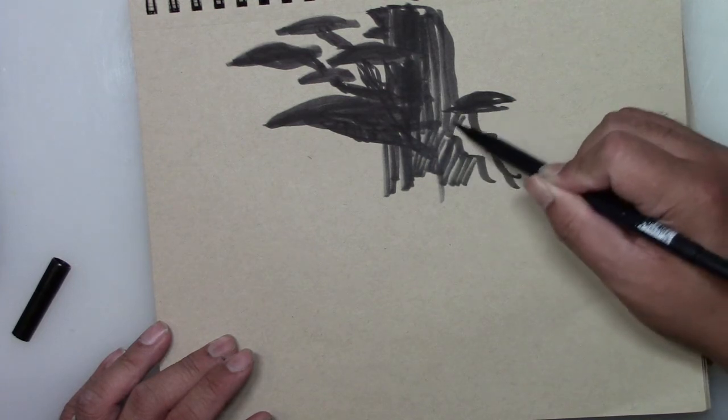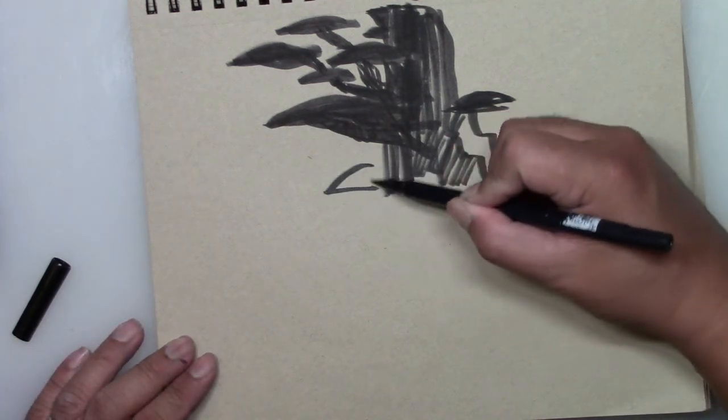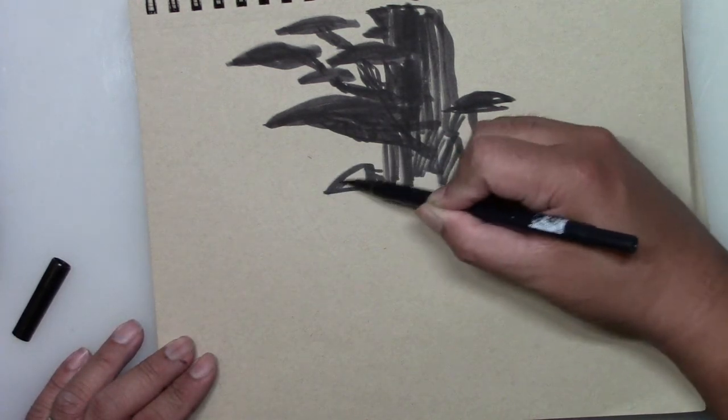Just to get a sense of overall scale and size.